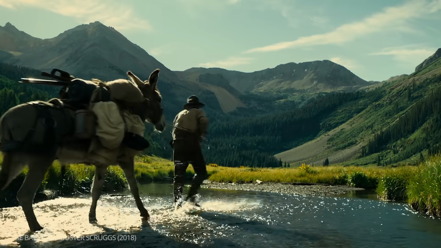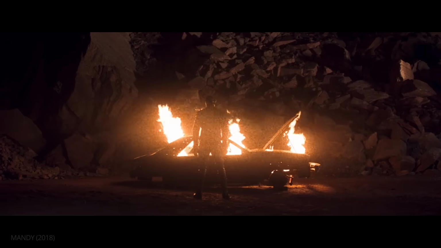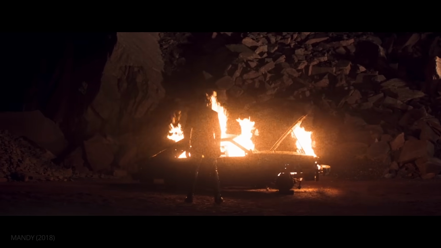Although many cinematographers strive for a polished image, some filmmakers take advantage of grain and noise because the texture can bring a unique quality to a shot.